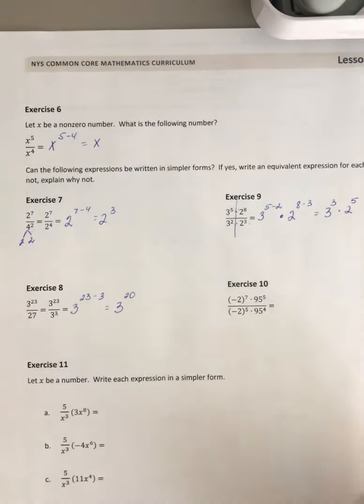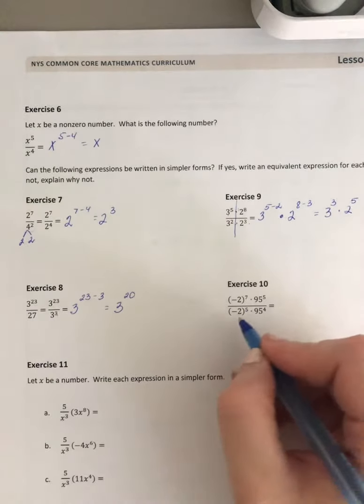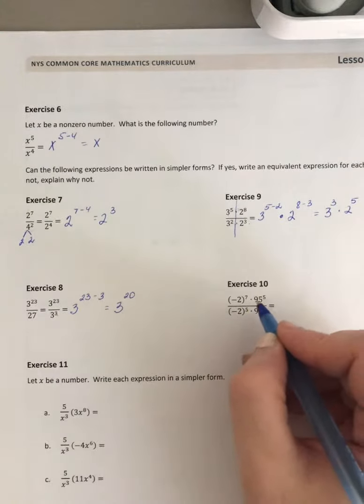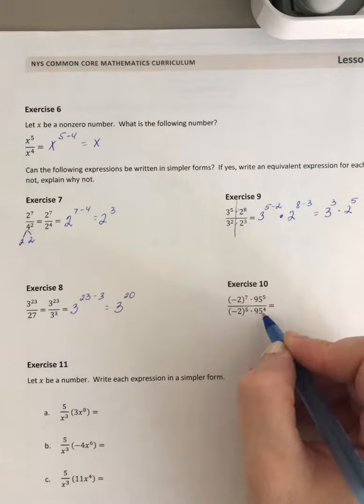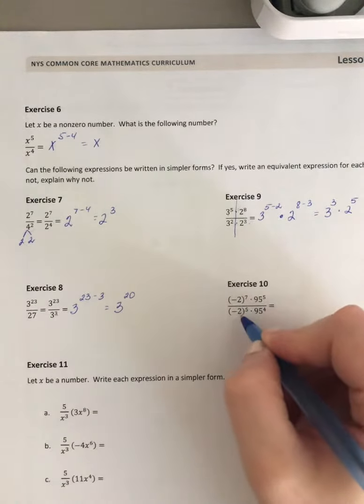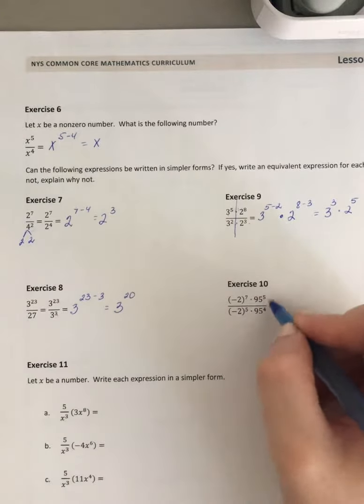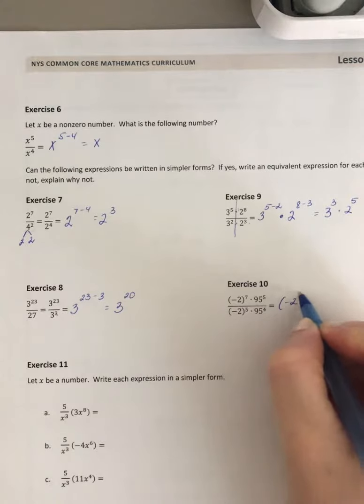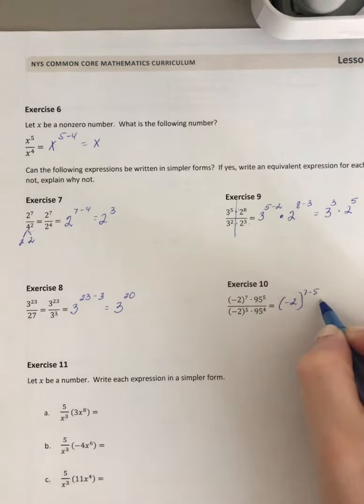Okay? Same thing here. Negative 2 to the 7th over negative 2 to the 5th times 95 to the 5th over 95 to the 4th. So we are dividing numbers with the same bases and different exponents. So I will get negative 2 to the power of 7 minus 5 times 95 to the power of 5 minus 4.